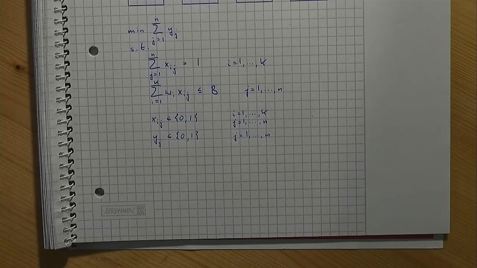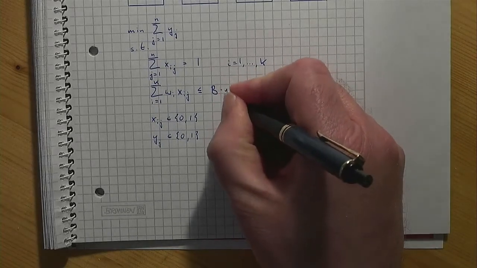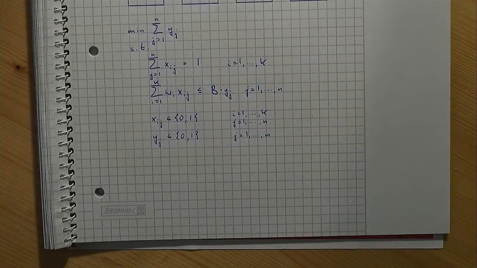The model is not correct yet because there is no link between the x and the y variables. According to this model, we could put items into a bin and at the same time we could assign the value 0 to the bin's y variable, which doesn't make much sense. One easy way to fix this is to add y to the capacity constraint. Now, if yj equals 0, no item can be put into bin j. Or the other way around, if we want to put something into a bin, the value of the corresponding y variable must be equal to 1.